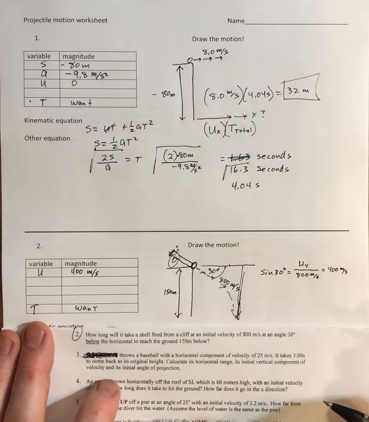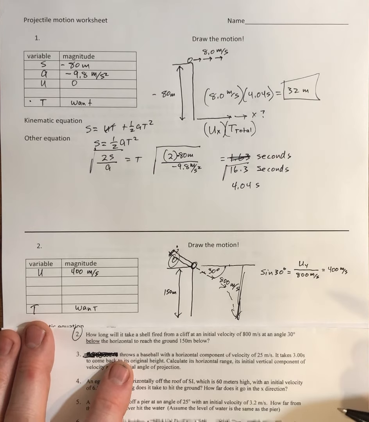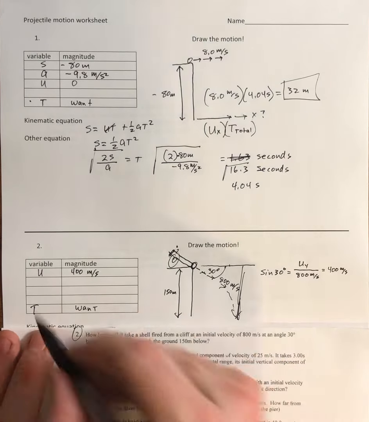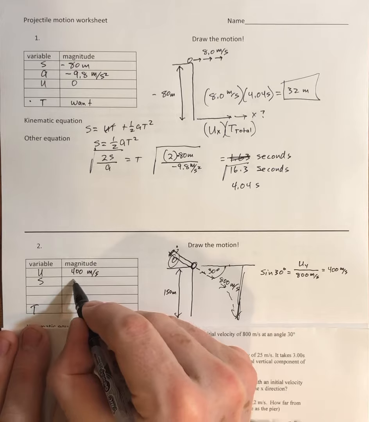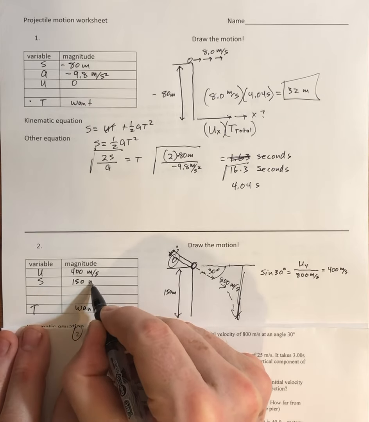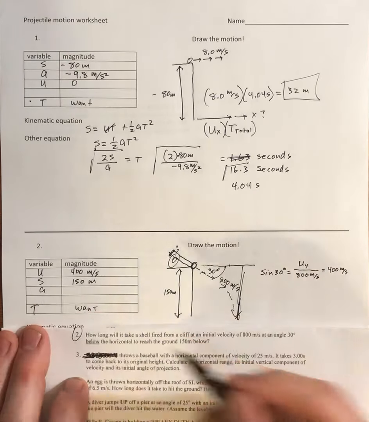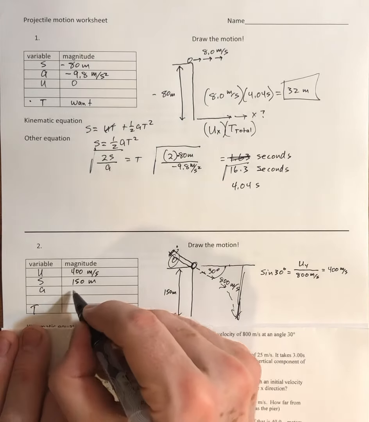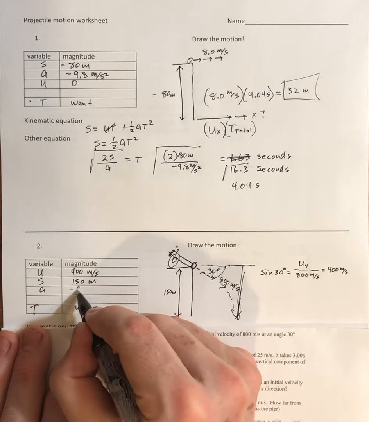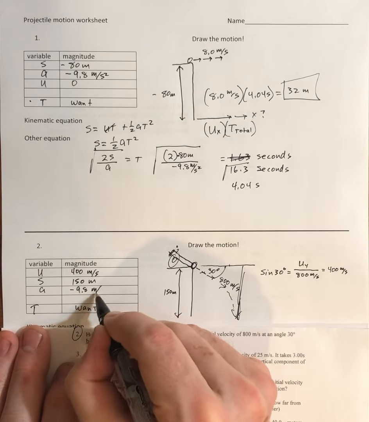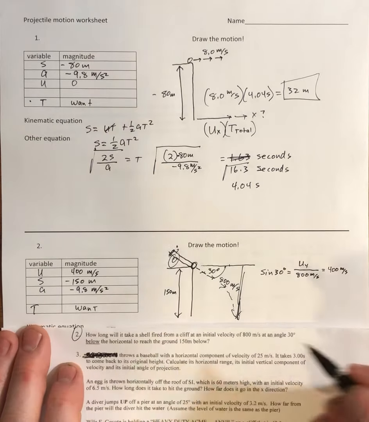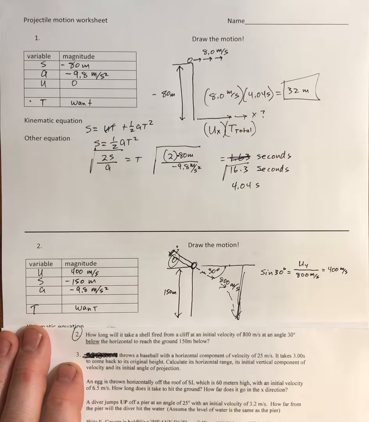Okay, what else do I have here? I have s, right, 150 meters, and I always have acceleration because of gravity. We always know that's going to be 9.8 meters per second squared, and I should make that negative because I'm coming down here like this.